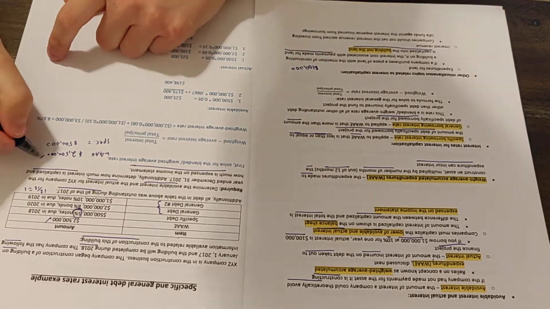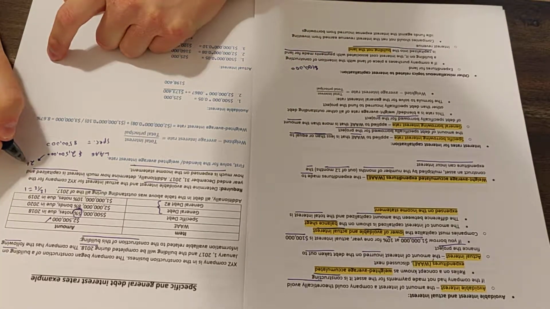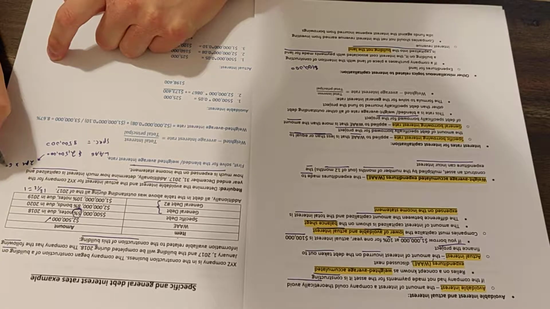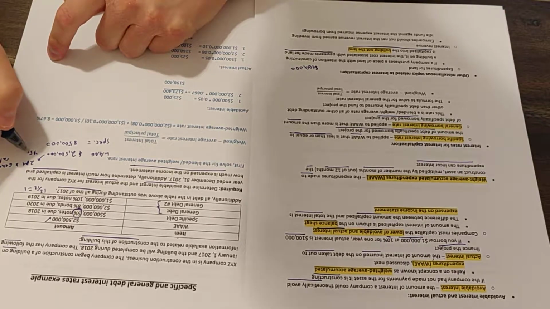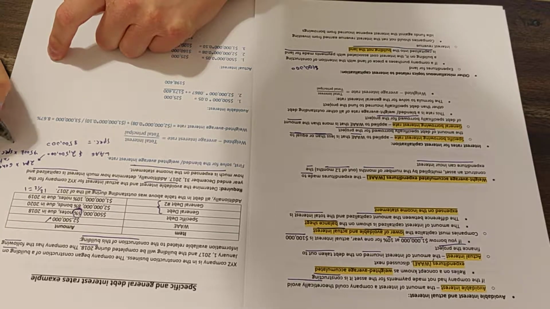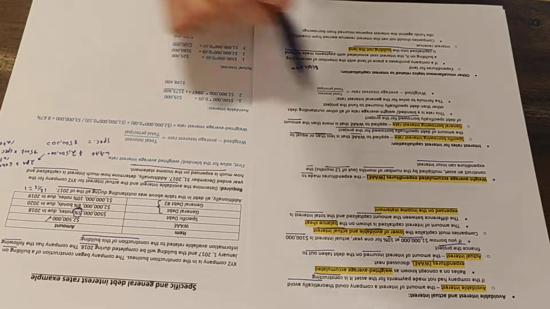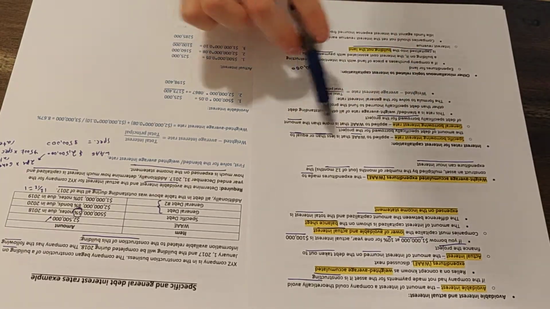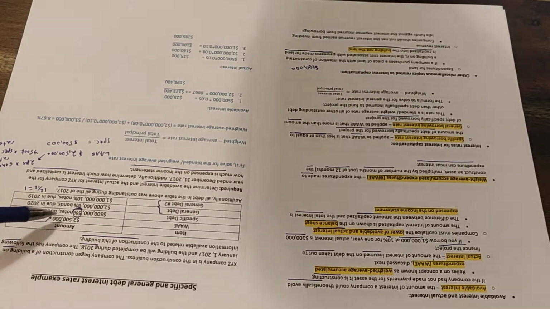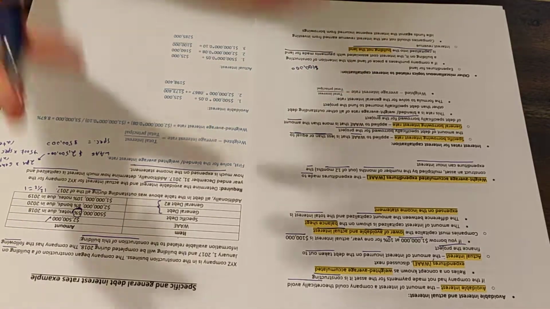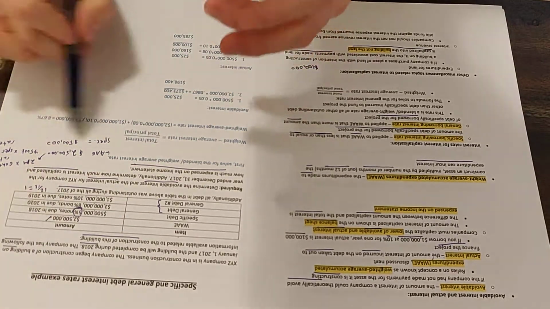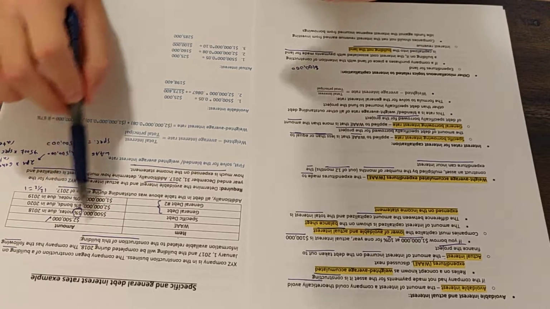So this is actually going to be broken up into two parts. We're going to have $2 million at the general rate, which we have to solve for, and then we have 500K times the specific rate. What this note is saying is that anything up to and including $500,000 of the weighted average cumulative expenditure is capitalized at 5%.